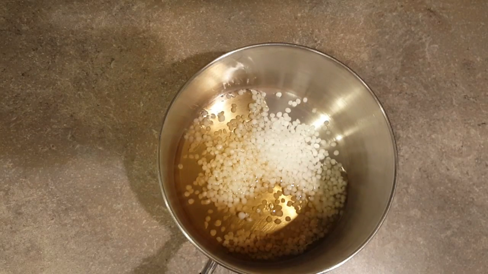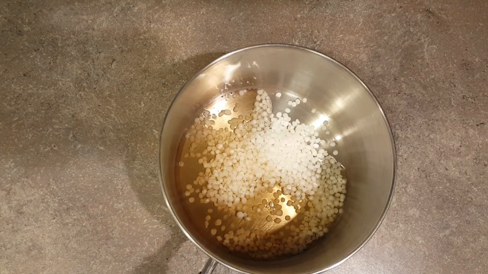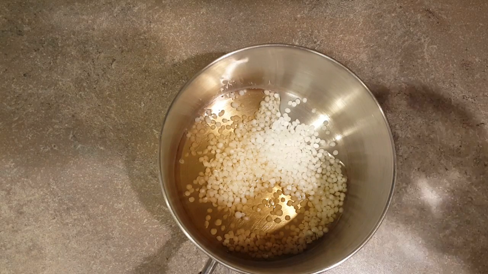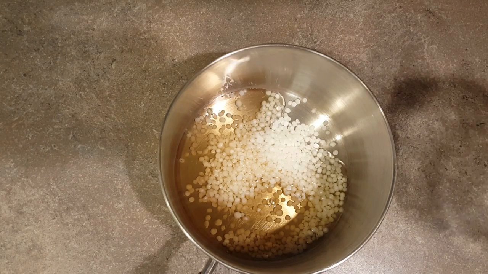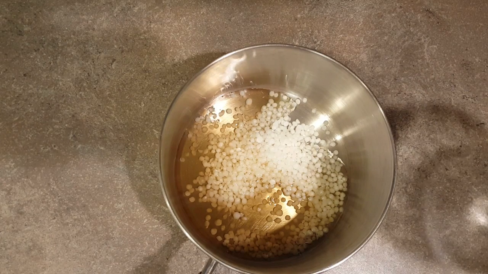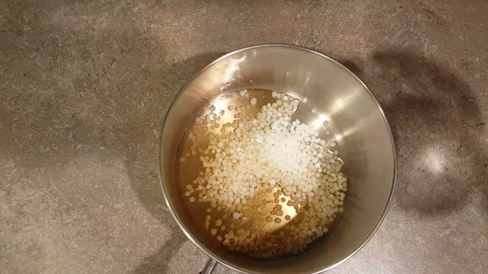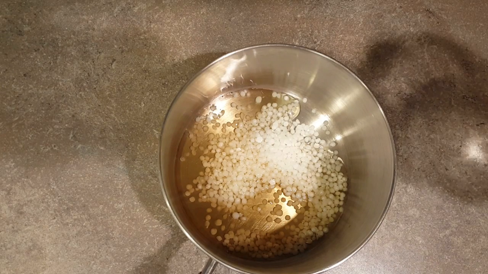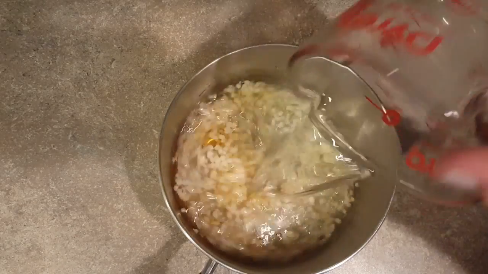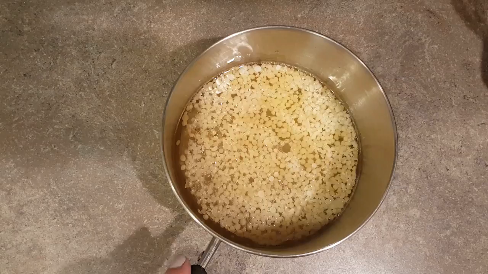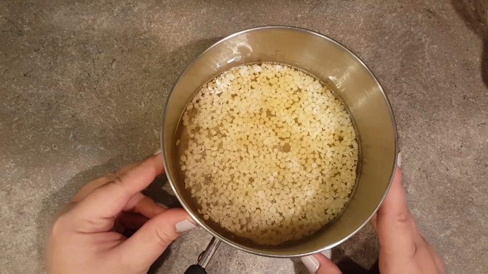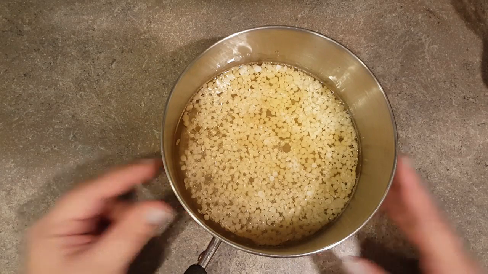And then the next thing I'm going to add before we put it on the stove is distilled water. And for this recipe, seeing that I used 1/4 cup of oil and 1/4 cup of wax, I'm going to use 1 1/4 cups of water. Okay, now that I have everything in my pot, I'm going to go ahead and move it over to the heat and get it heating up.